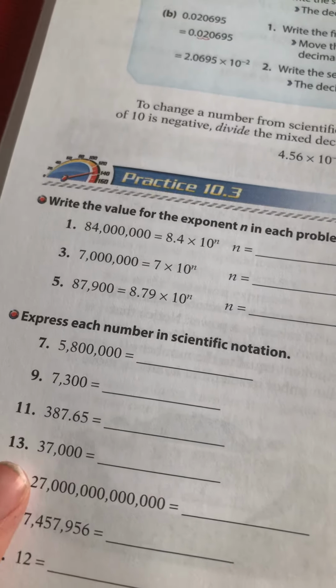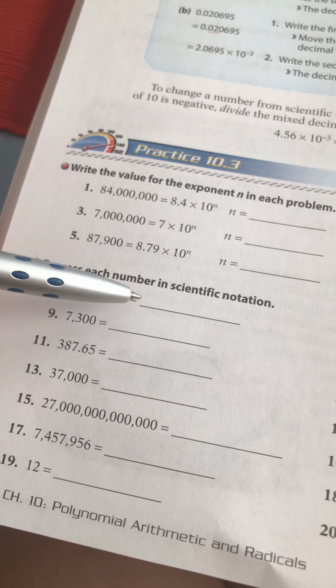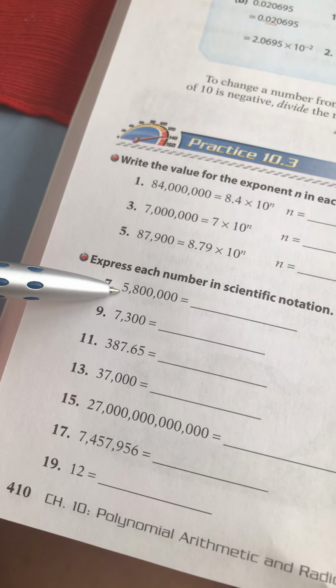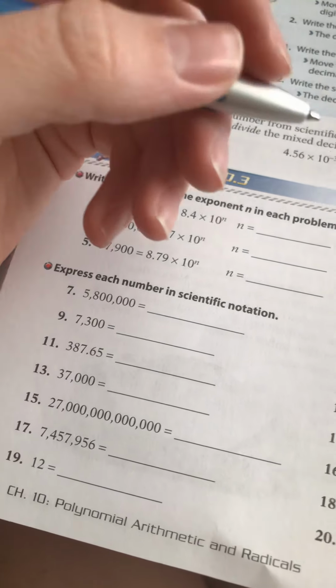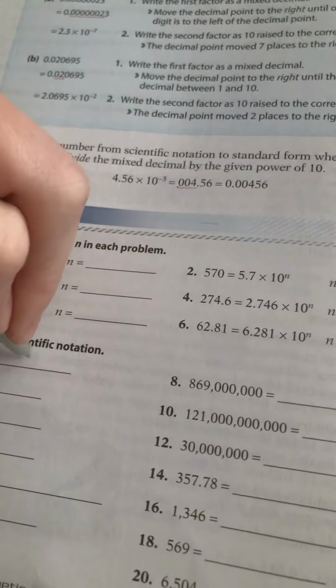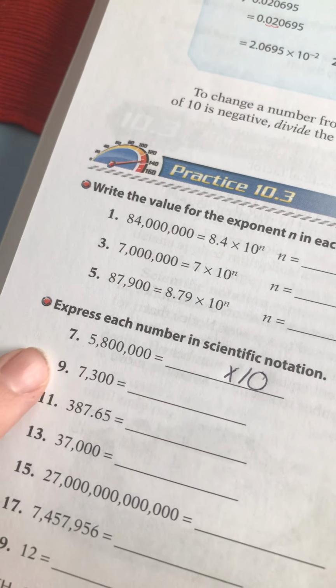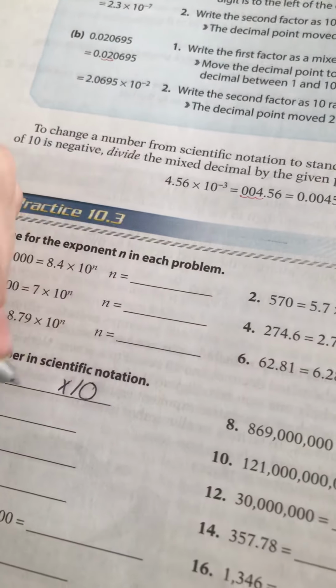So let's go to number 7. So let's see. We have 5,800,000. So in this, we know it's automatically times 10. We know standard form needs to have one number before the decimal.